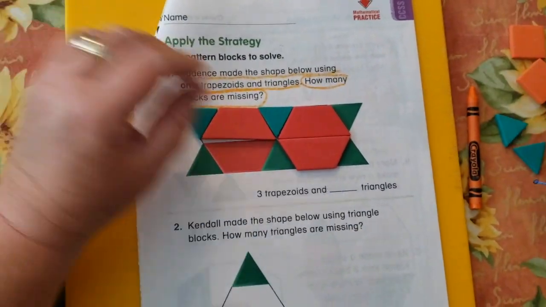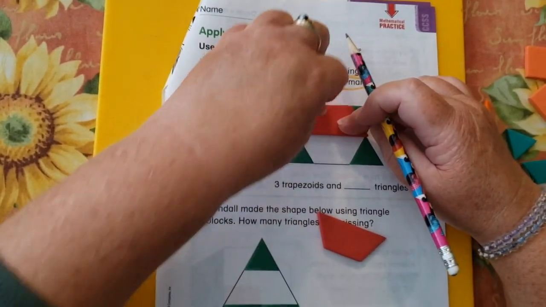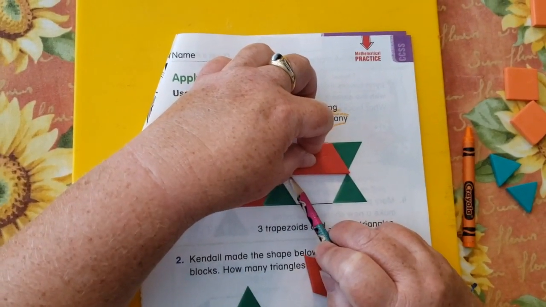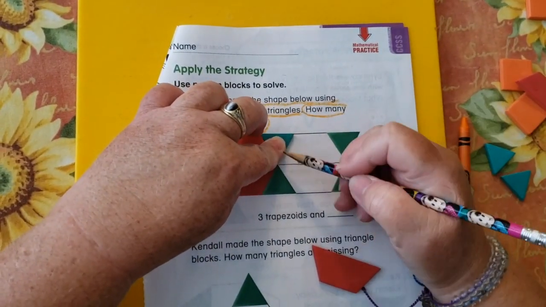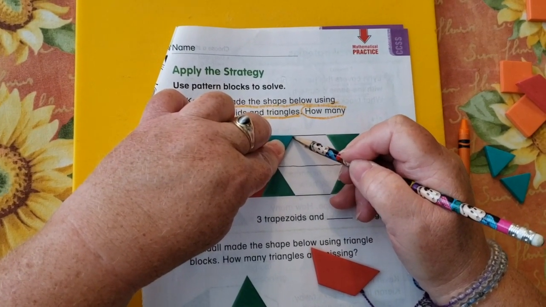And let's go ahead and make our line to show where our shapes are. Right there. Right there.